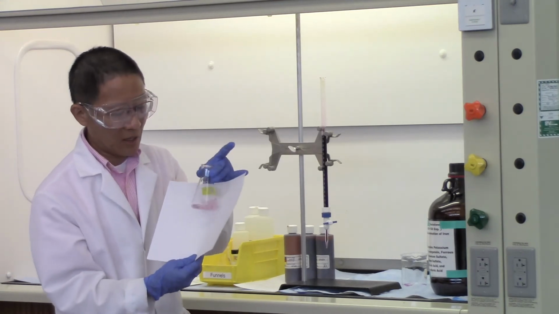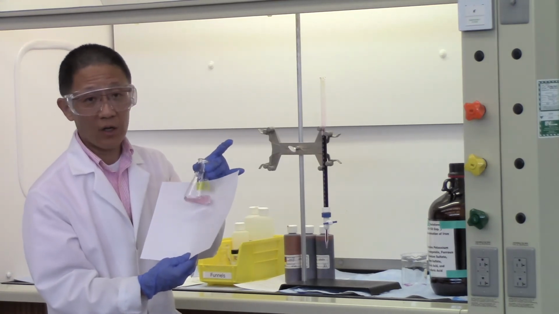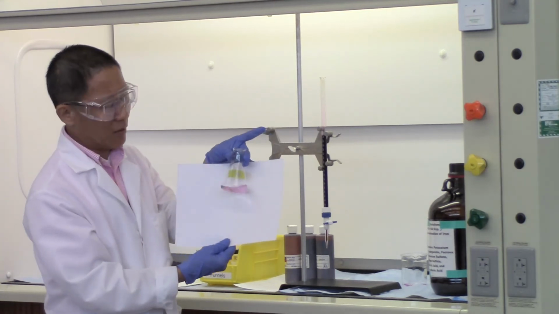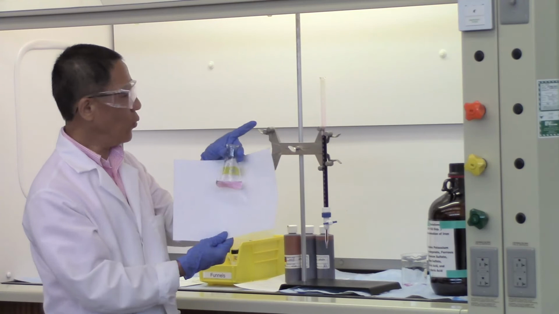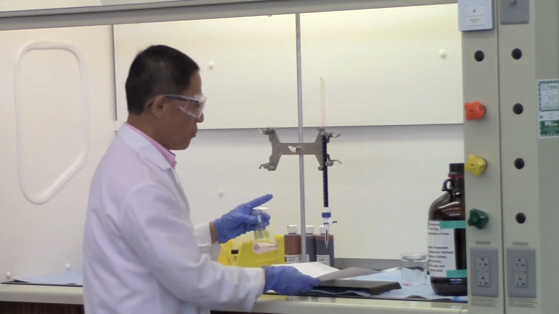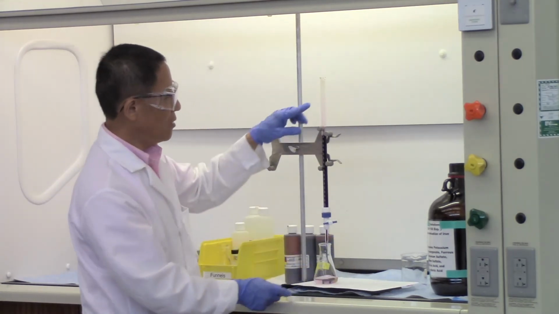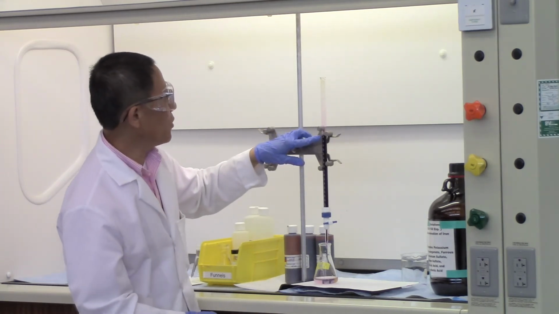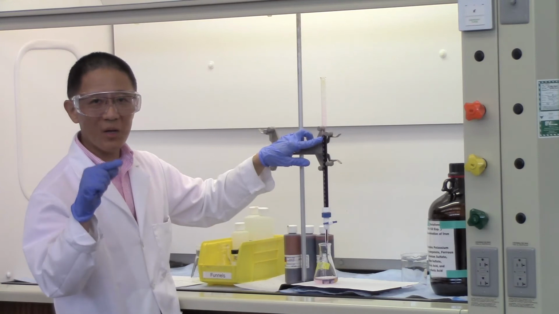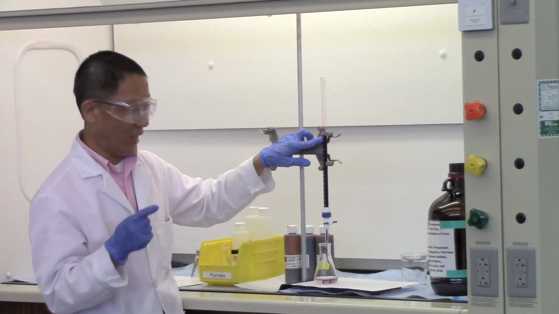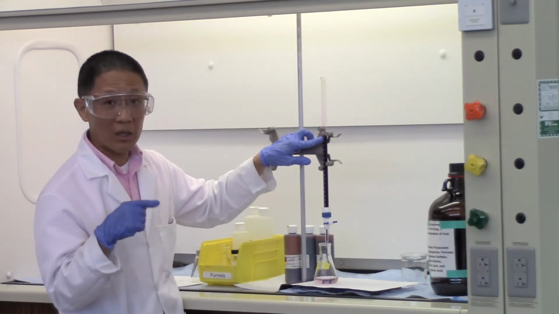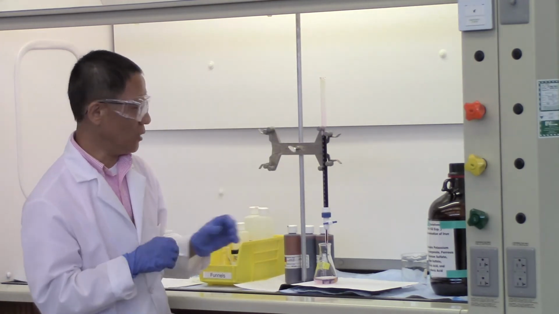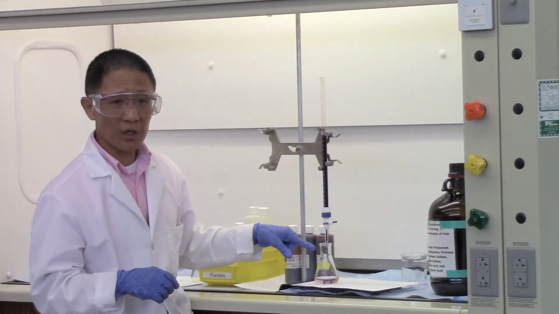You just need to keep on adding more KMnO4 until you have a persistent pinkish color. So that's roughly about 30 seconds now, and you can still see that pinkish color, and we are at the end point. Now remember, you started at 0 from the burette reading. Now we have somewhere around 8.50 milliliter. So how much did we add into the flask? Well, 8.50 minus 0. We added 8.5 milliliter of the KMnO4 into the solution.